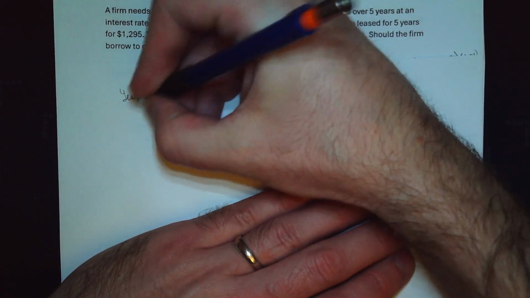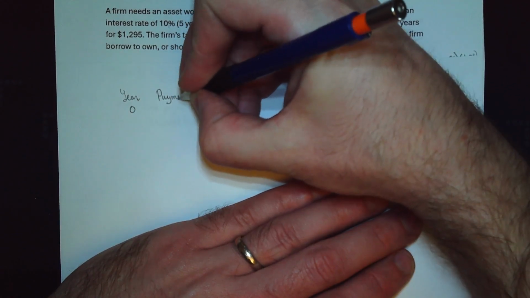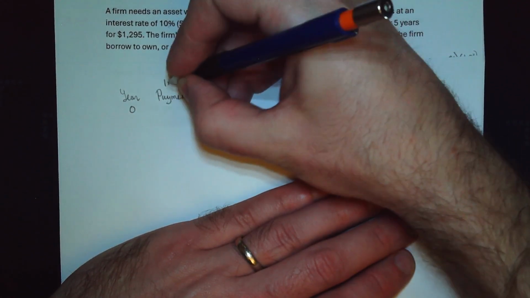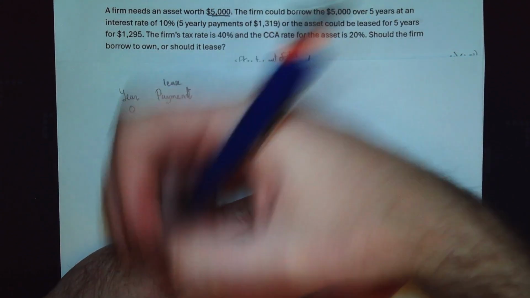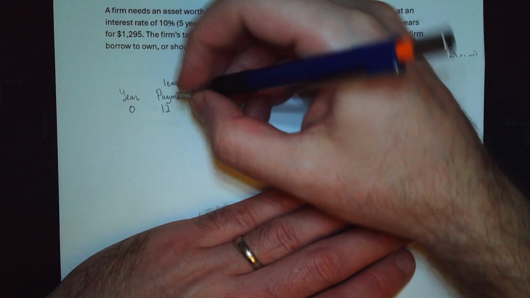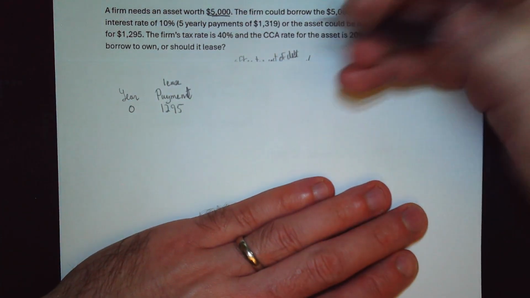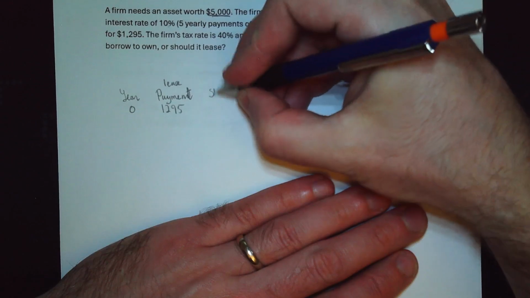At year 0, okay, you will get a payment. This payment is your lease payment. This lease payment, if you look up here, the lease is $1,295. Okay, from that lease payment, then you would get a tax shield.